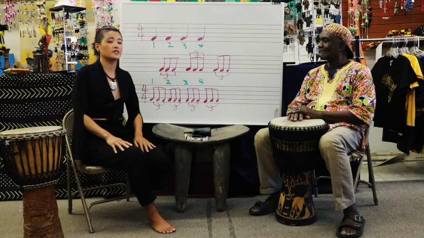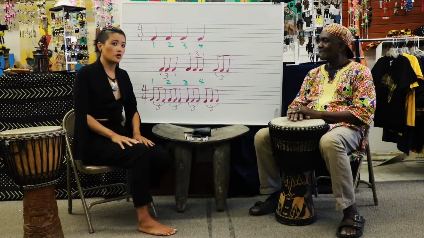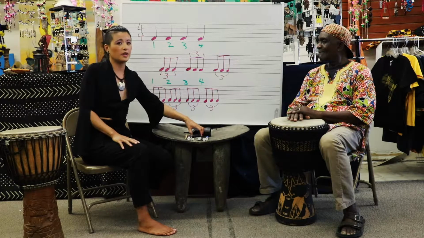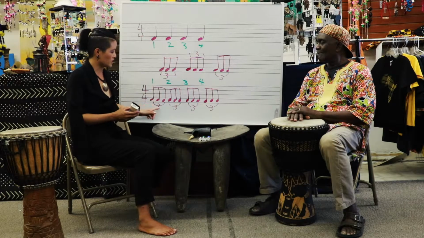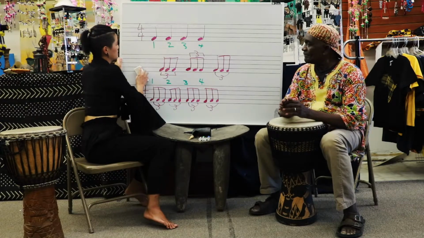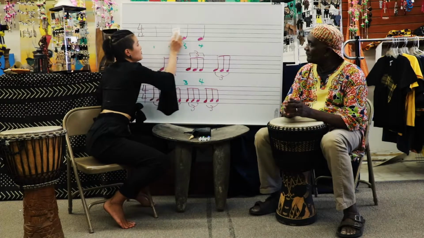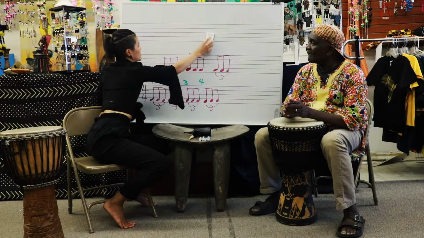Okay, so there you have it. This is our triplet subdivision. Now, I'm going to show you another meter. I'm going to take this opportunity to show you another way to write this that may be a little bit easier to look at, because looking at all these 3s can be kind of tricky. So I'm going to erase this up on top.